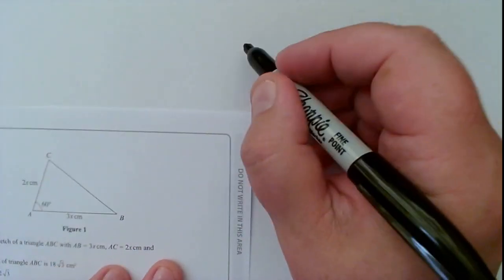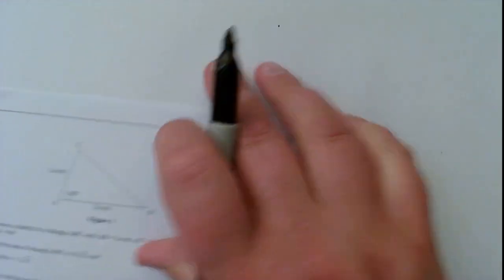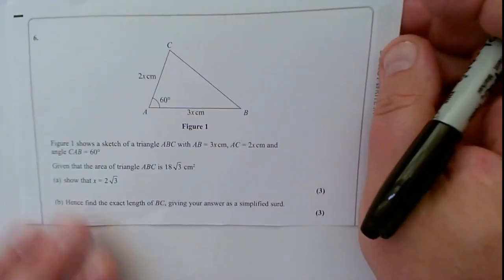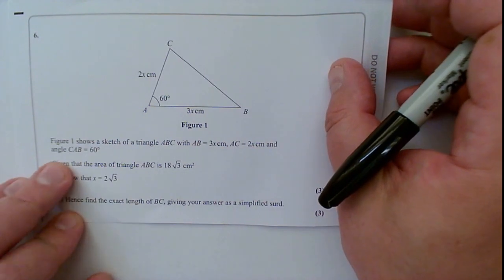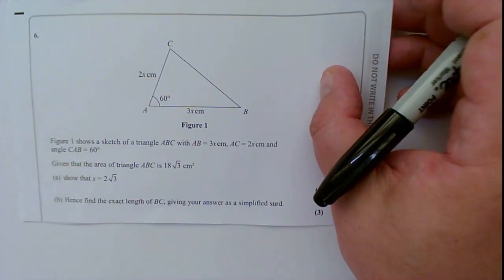What's interesting is a lot of us got very good results at GCSE, but this would be a question where it's possible to get a grade A at the end of GCSE and not get this one right. So it is a difficult question.